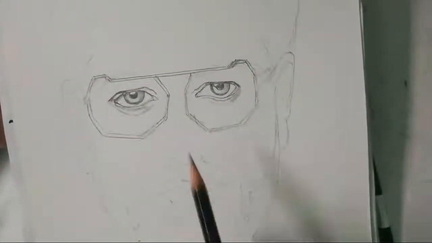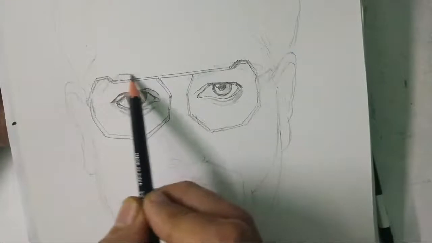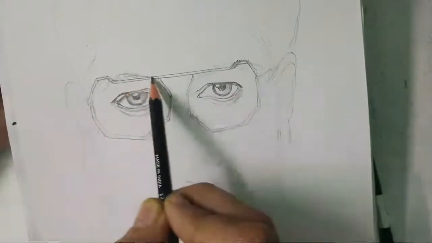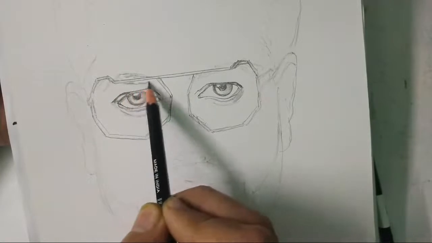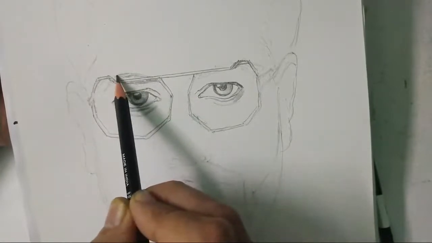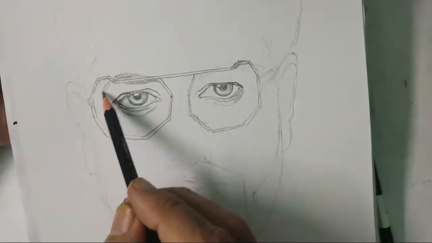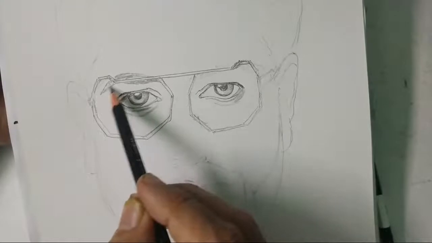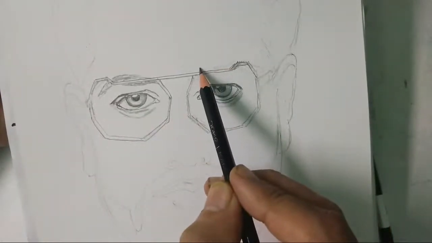Now just the outline is done, and the eyebrows are hidden under the goggles, but there is a shading which is coming down. It is coming till here, and it is a male face, therefore the eyebrows will not be perfectly lined. This is an important aspect of face sketching.